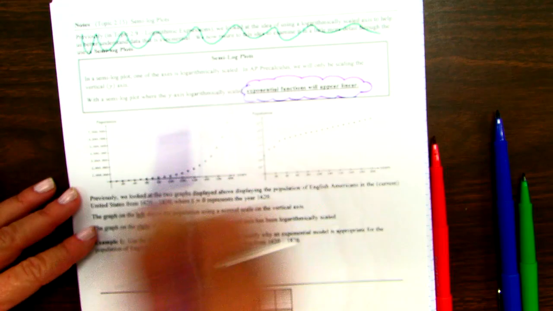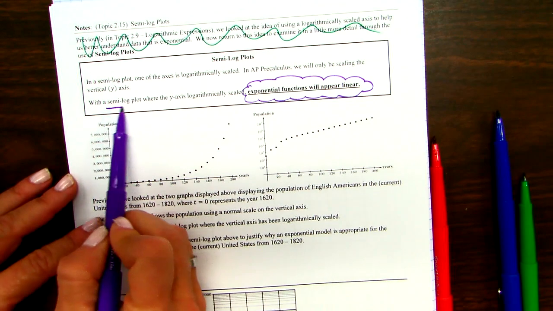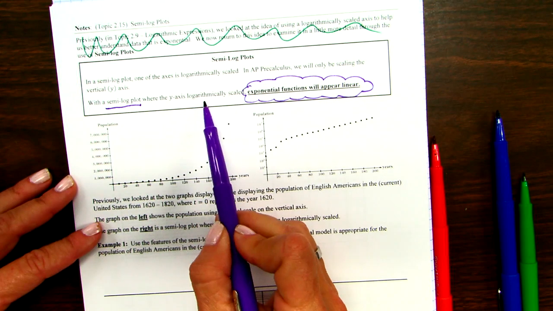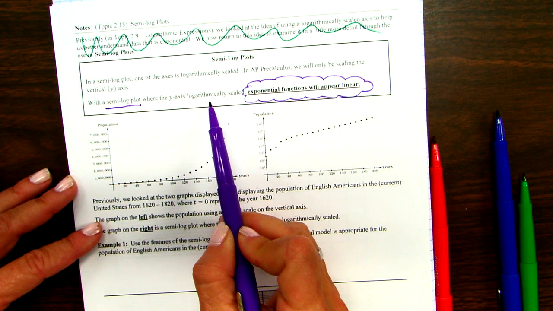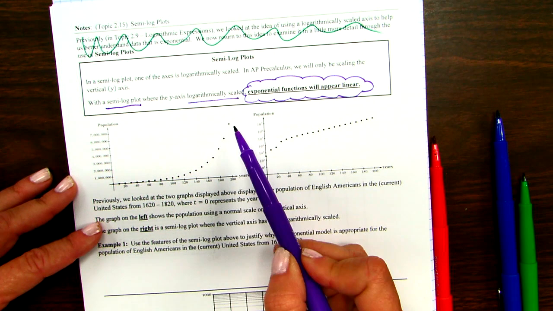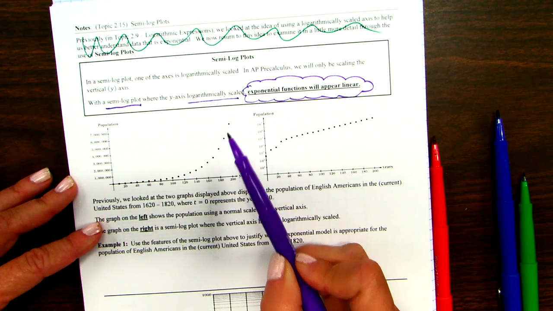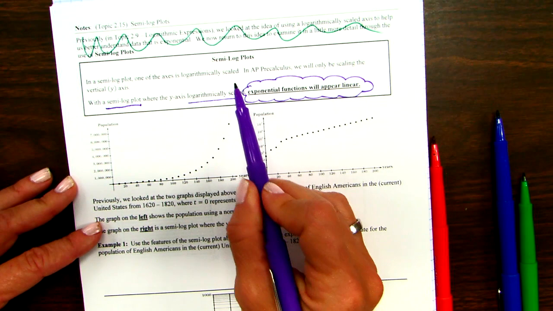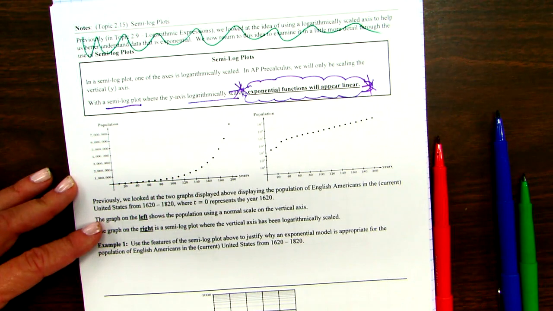This is the key to everything. With a semi-log plot, which I haven't explained well yet, where the y-axis is logarithmically scaled, that's what they say, logarithmically scaled, exponential data, exponential functions will look linear, okay? So that's really, really important, okay?